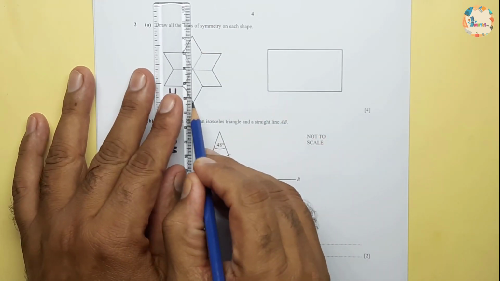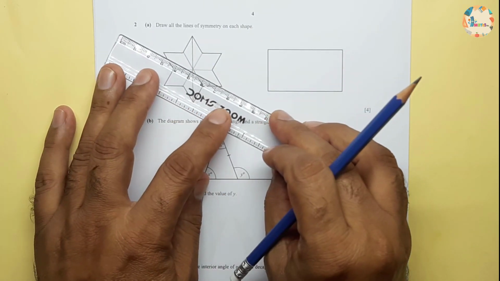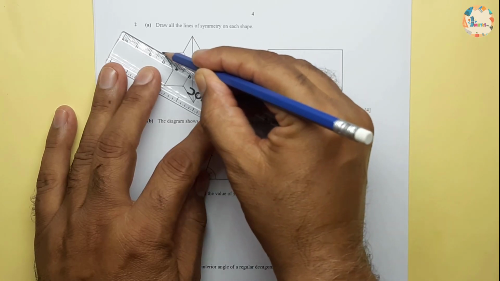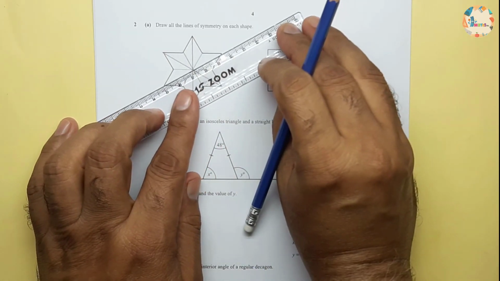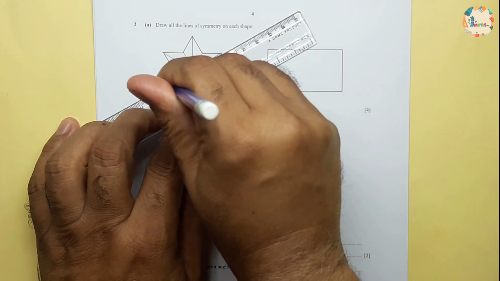Then fourth line of symmetry will be this one, and fifth line of symmetry, and this one will be the sixth and the last line of symmetry.